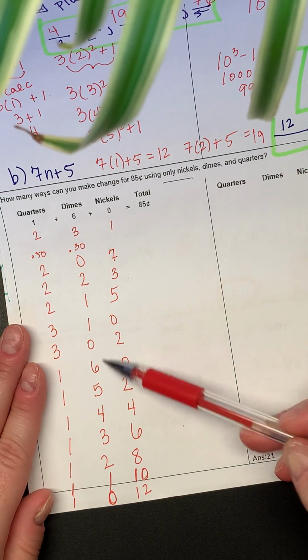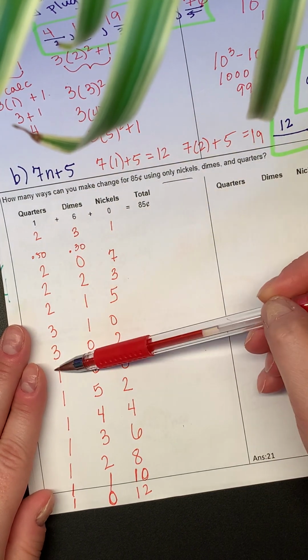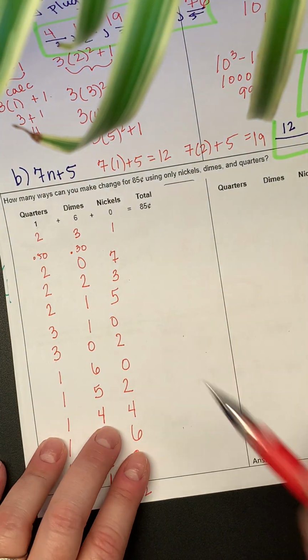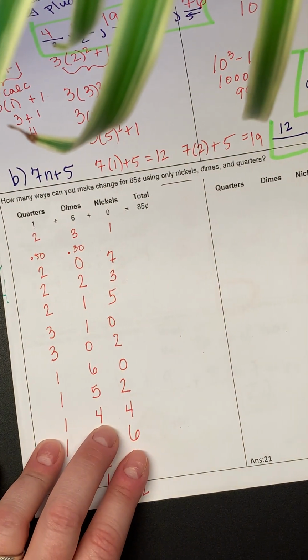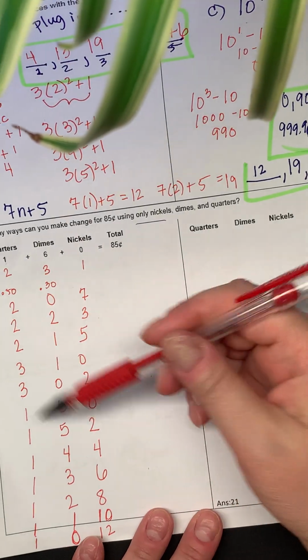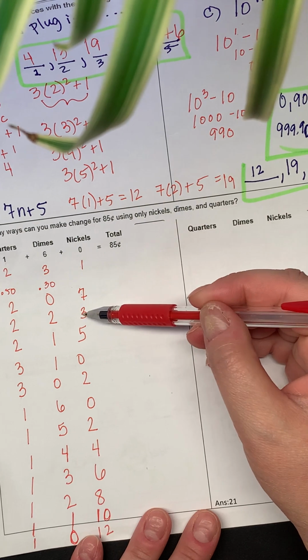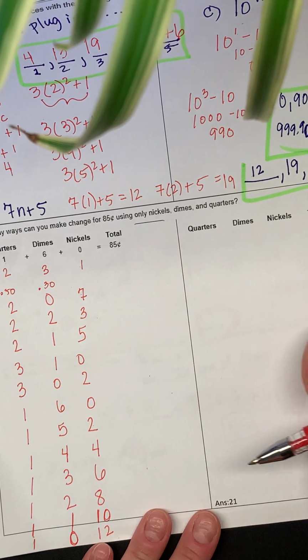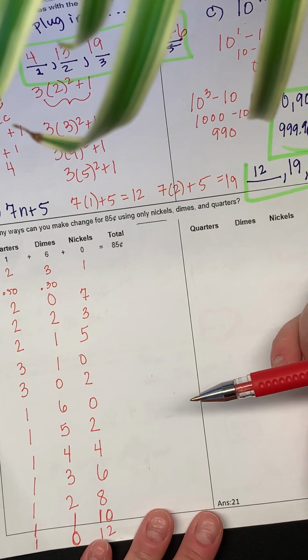Let's see. So we've talked about 2 quarters, 3 quarters, 1 quarter. I think we just need to talk about any of the 1 quarter cases that I've left off. So let's see here.